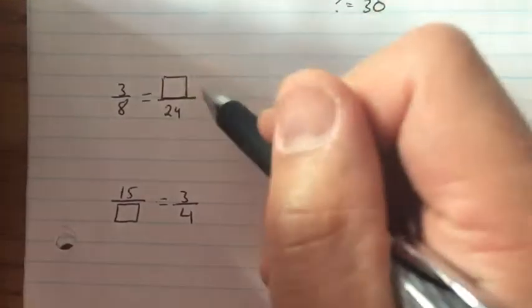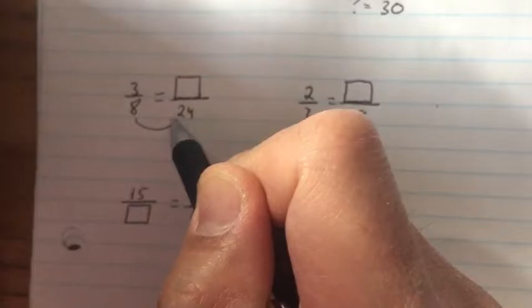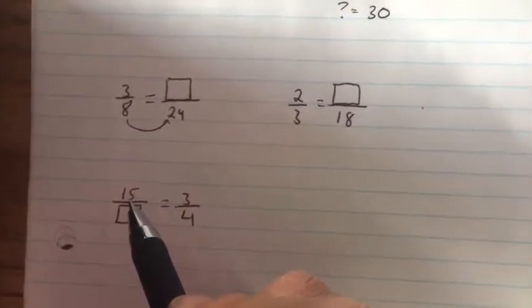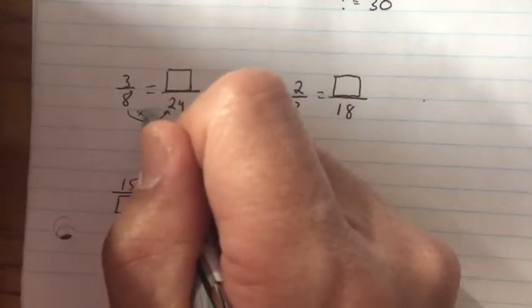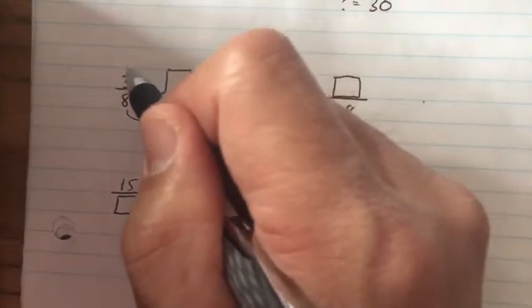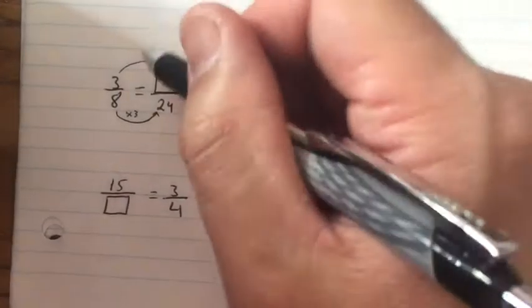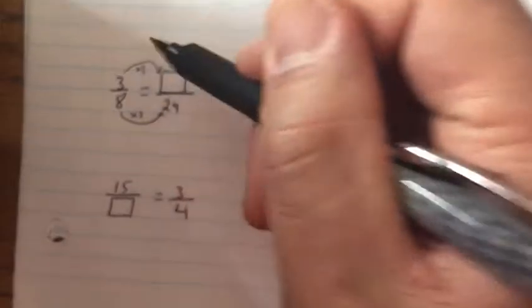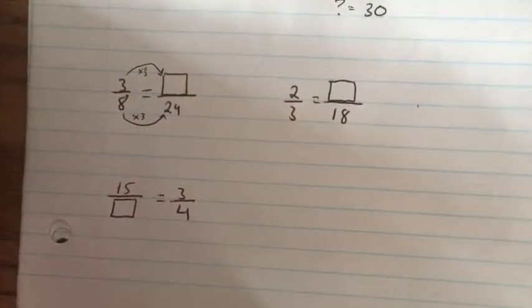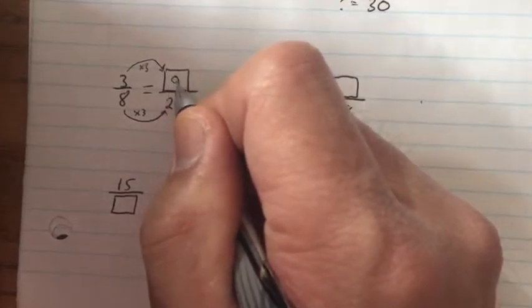So let's take a look. How do we get from 8 to become 24? Well, we can see that 8 times 3 is equal to 24. Now we're going to use that same relationship to get this top number, because here, if 8 times 3 equals 24, then this 3 will have to be multiplied by 3 as well to get this top number. So 3 times 3, that's equal to 9.